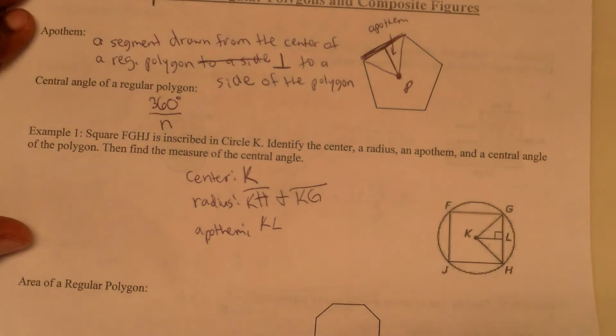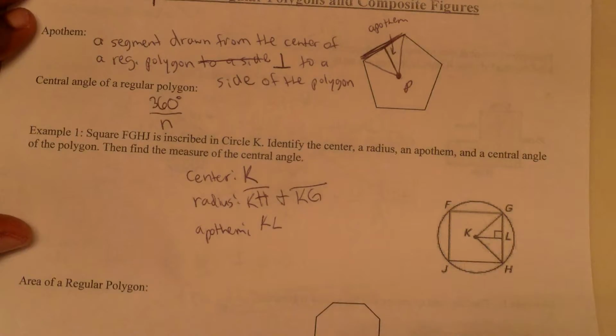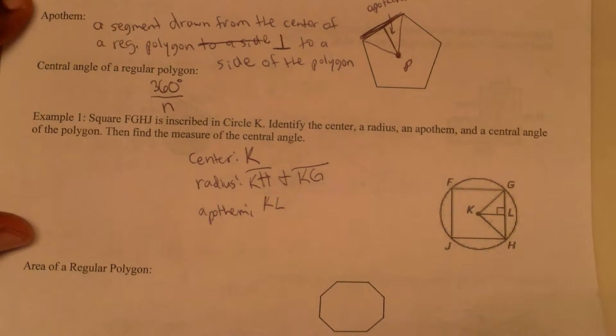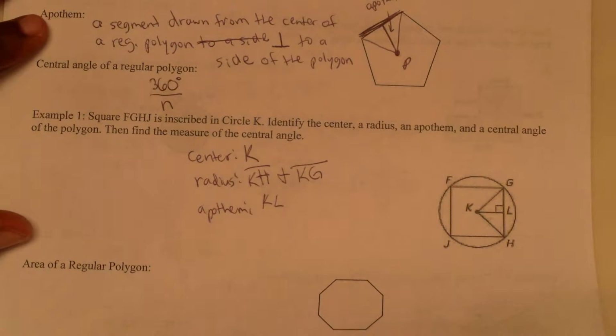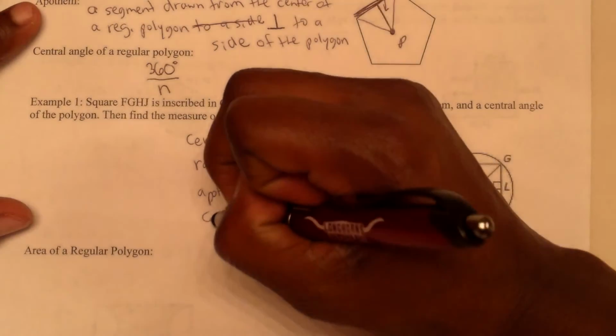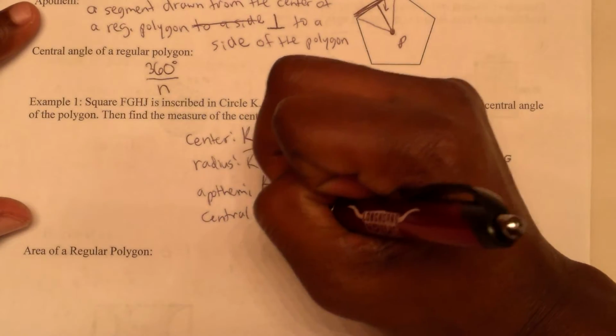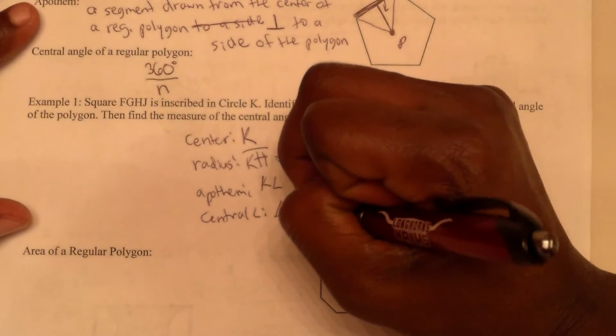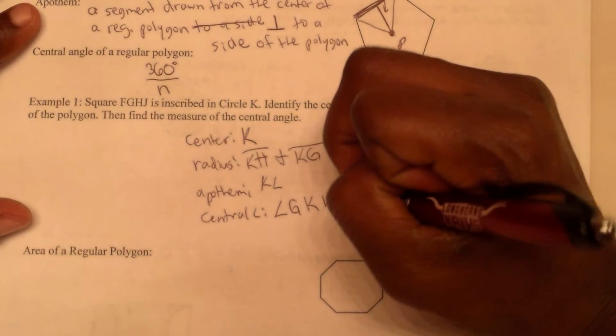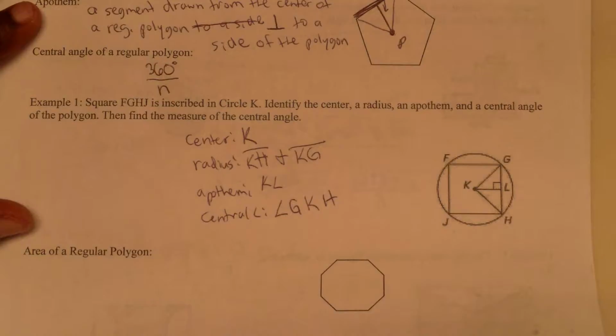I'm writing backwards, so sorry. And then what else did it want? Oh, it wanted to know the central angle. The central angle is the angle coming from the center, so the central angle here would be angle GKH. So those are the different parts.